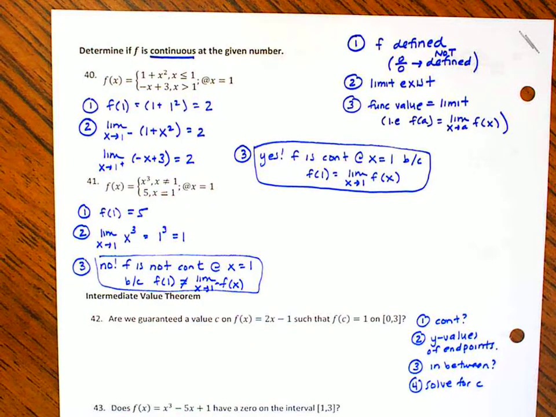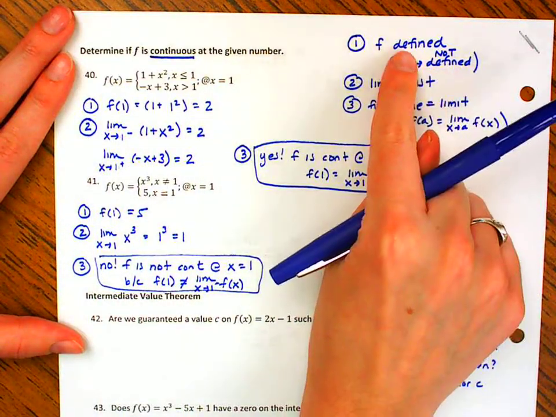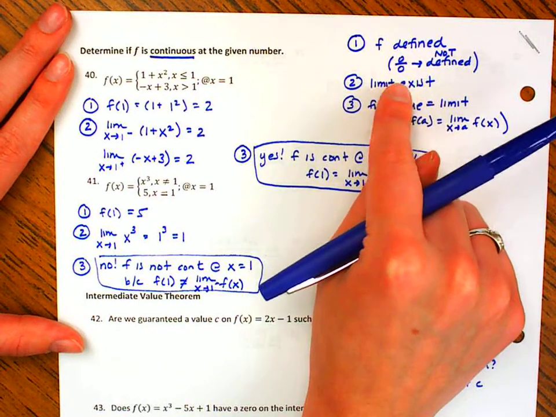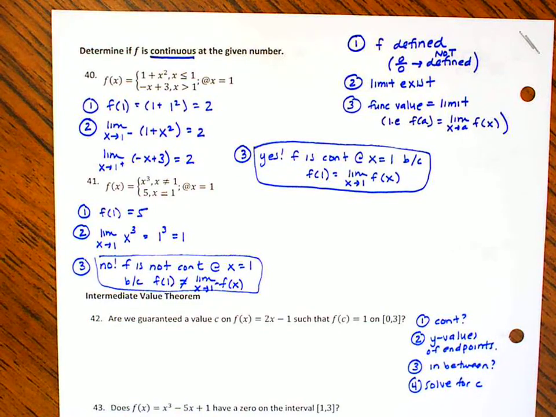A reminder, on the quiz and also on the cards we did in class, we had a lot of problems where we stopped at step 1. Remember, for functions, a function's not defined if you get 0 over 0. Limits we can mess with 0 over 0, but we can't for function values. Okay? Again, come find me after school if you guys need help with this.